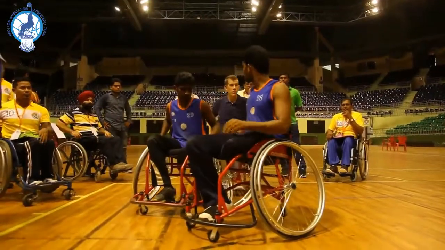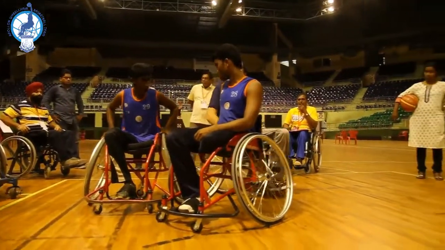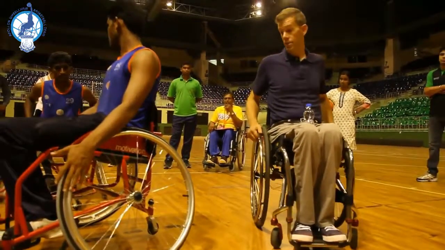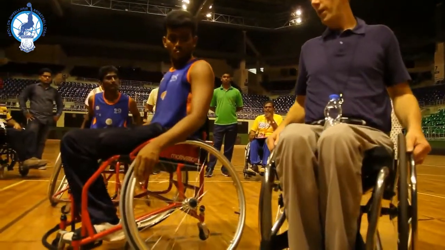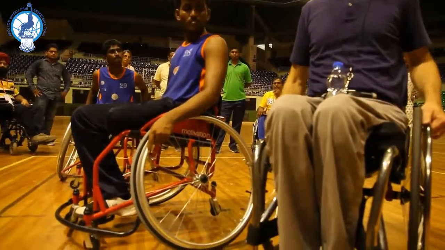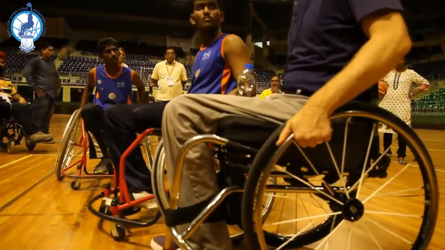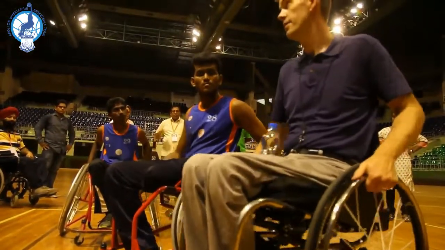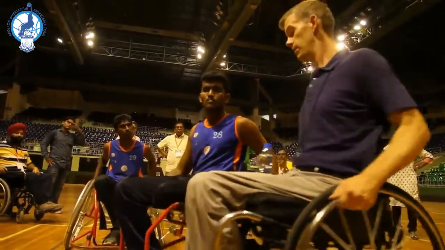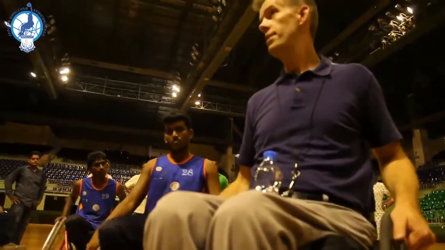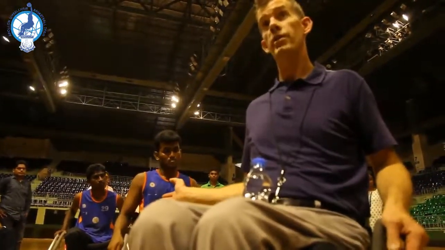Okay, players, it's very important for you to understand. Your position on defense comes in front of the player so that the contact comes here. But as soon as you start to turn in to his line to create that contact, it's going to be a foul. You have to keep your position and let the contact happen without turning toward the player.